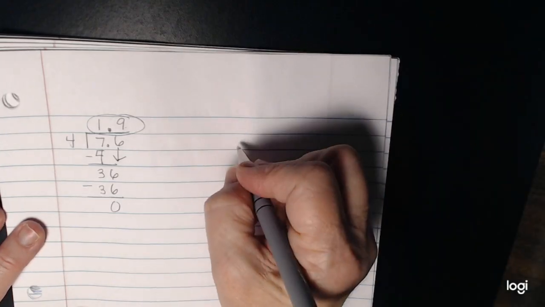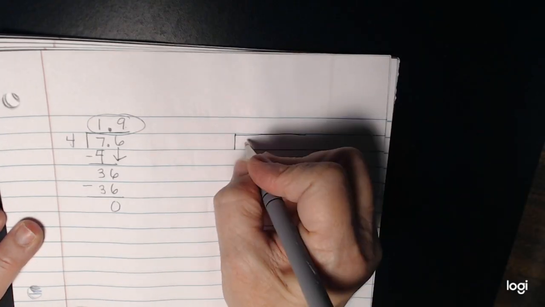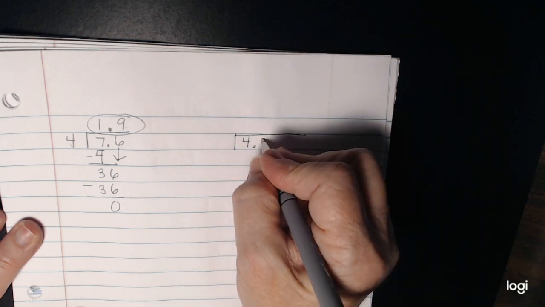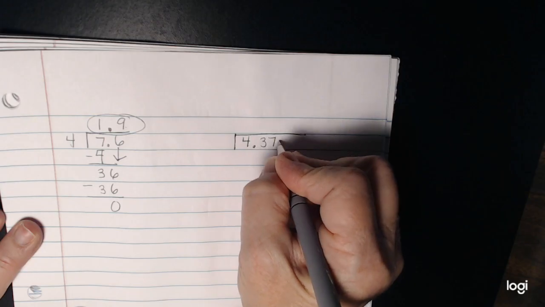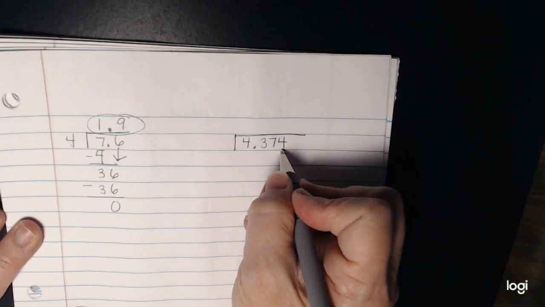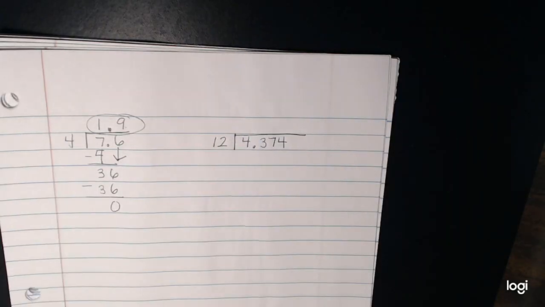Let's try one that's a little bit longer. We'll make our division symbol. Inside the dividend, we're going to write 4 and 374 thousandths. And we're going to take this and we are going to divide it by 12.